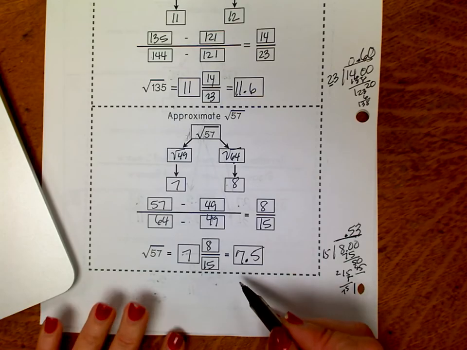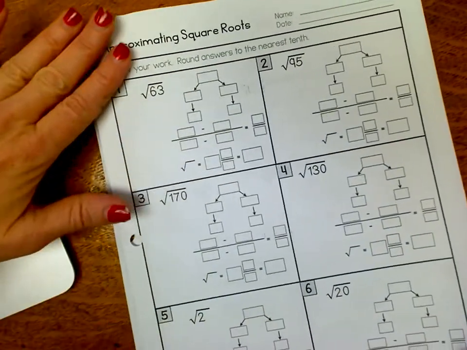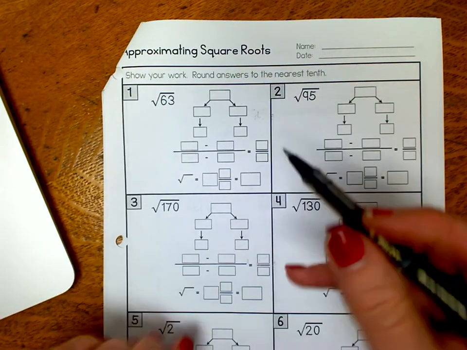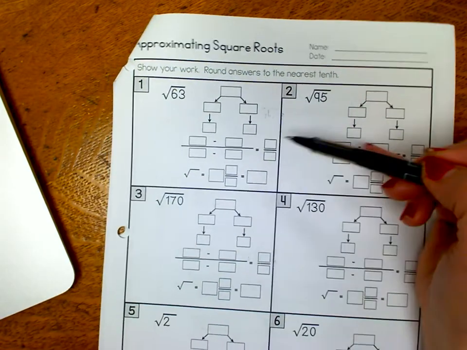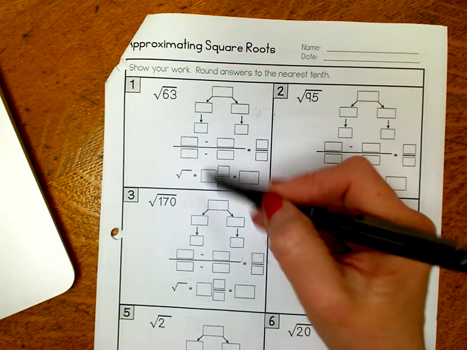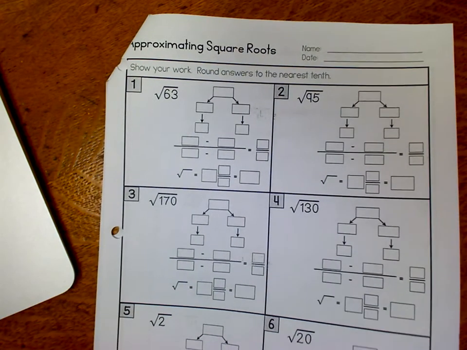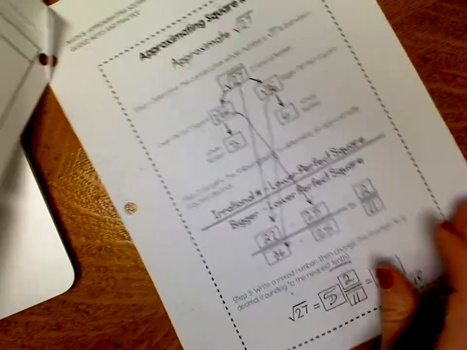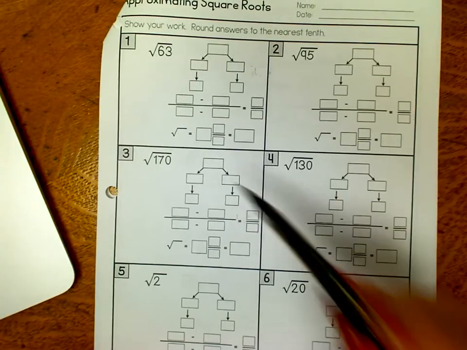Okay, so your job is to continue finding the square root to the nearest tenth. Now, all of these need to be done. Don't just write square root of 63 as an answer here, all right? Because I know then you've maybe used a calculator. So you want to go back to the steps. Your job is to finish this front page and this back page.